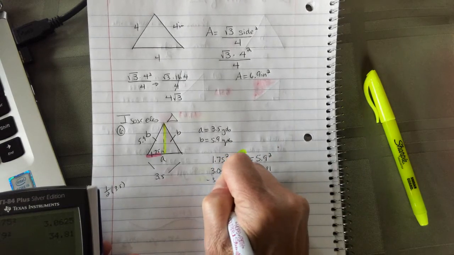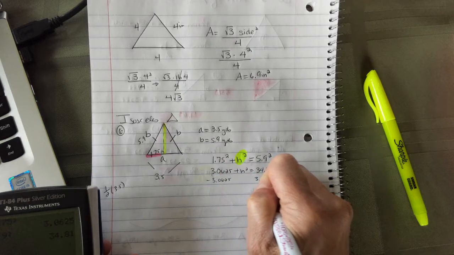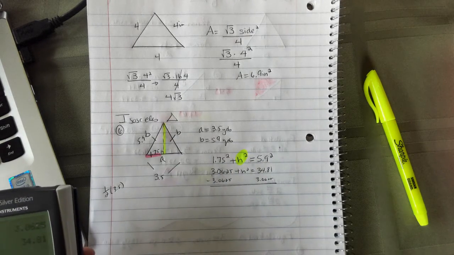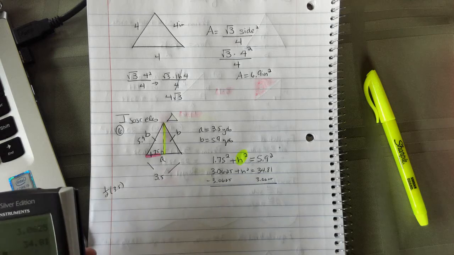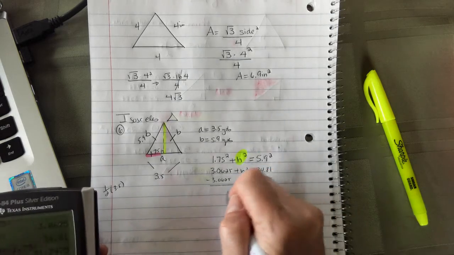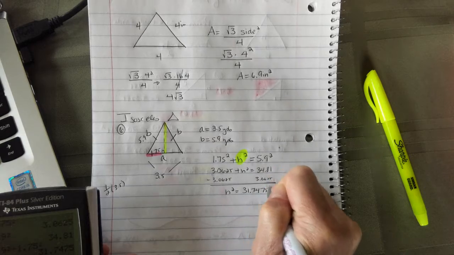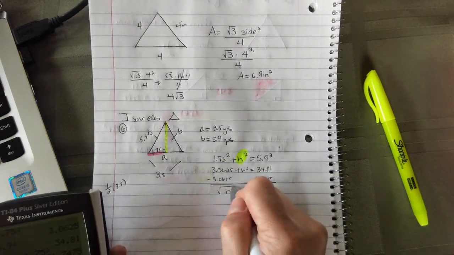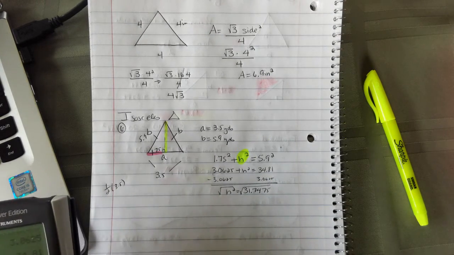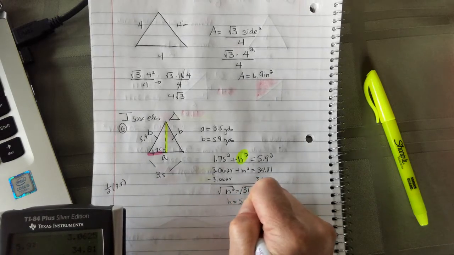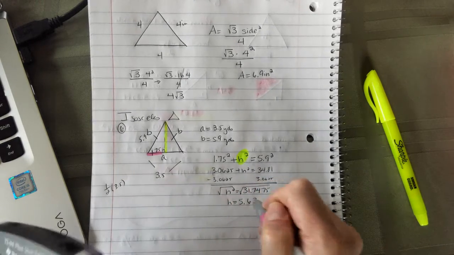I'm going to subtract over this piece. And h squared is 31.7475. Remember, we have to take the square root of that answer. And h, I'm going to round it to 5.63.